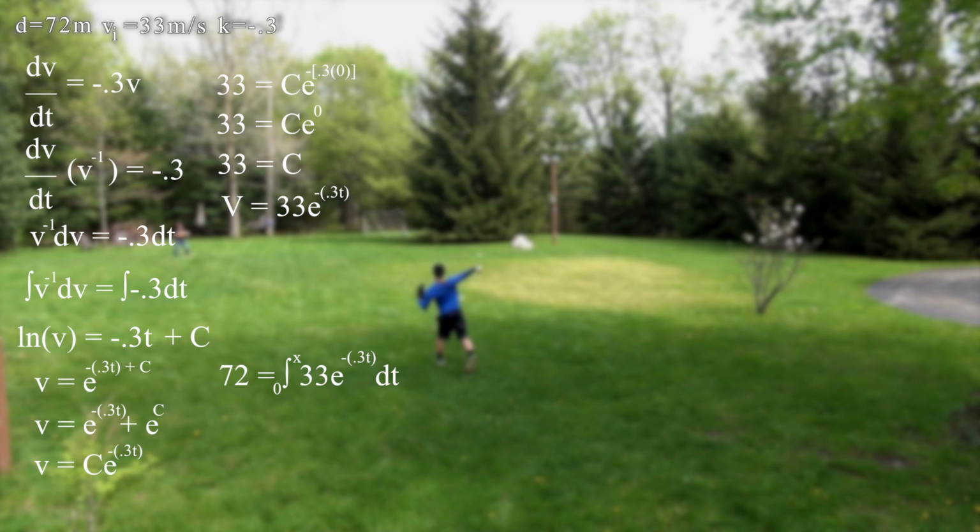You gotta u it. So we get our u to be equal to negative 0.3t, and our du comes out to be negative 0.3 dt. If we want to substitute u and du into the integral, we're going to need to divide the inside by negative 0.3 and multiply the outside by negative 0.3 to keep things equivalent. And the integral looks like 72 equals negative 110 times the integral of e to the u du. We know that the integral of e^u is equal to e^u.